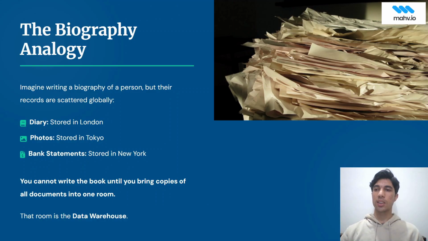Imagine writing a biography for a person, but their records are scattered globally. Their diary is stored in London, their photos are stored in Tokyo, their bank statement is stored in New York. So you cannot write a book until you bring all these copies of these documents into one single room, and that room in healthcare data science is the data warehouse.